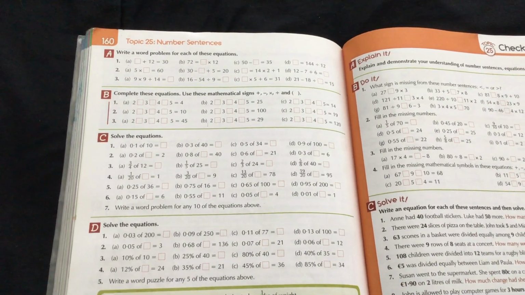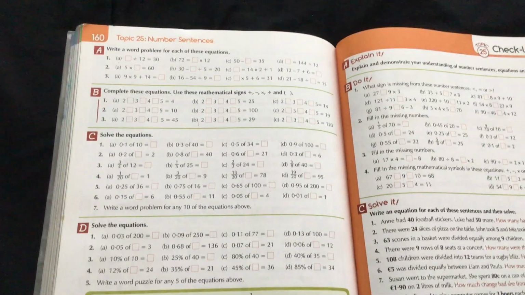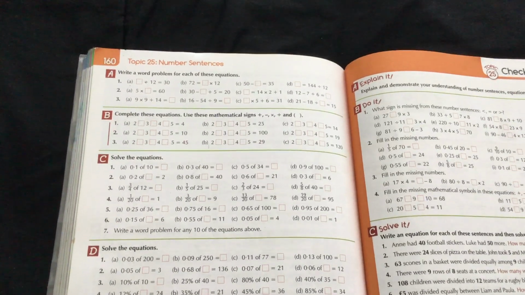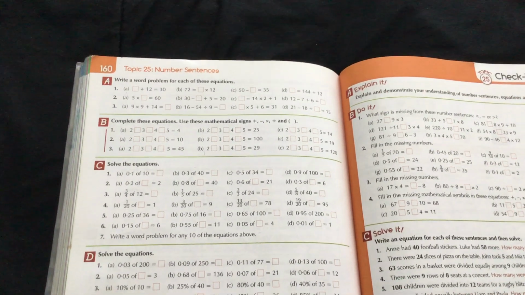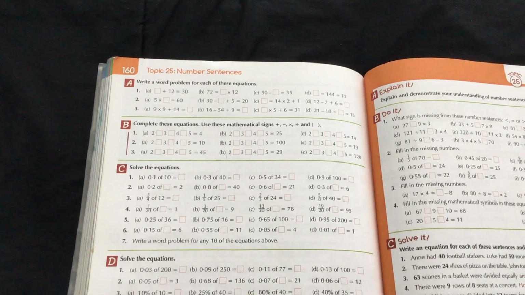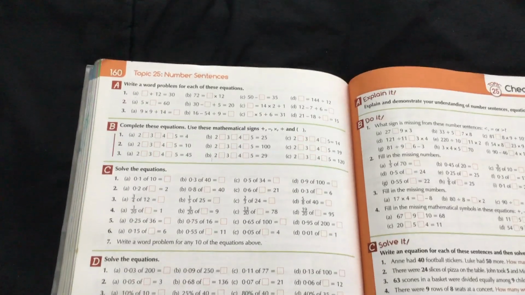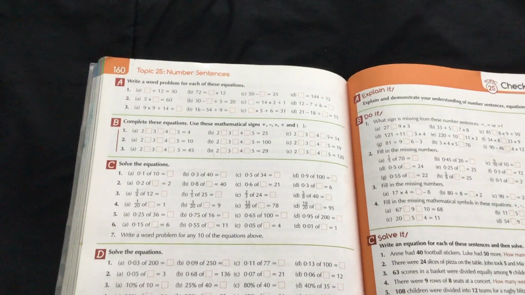1/20th of a number is 1. So we know that 1/20th is equal to 1 because it said it. We don't know what the number is yet. That's what we're trying to find out. And that number will be 20/20ths because we're dealing with 20ths. And that's equal to 1. So if 1/20th is equal to 1, to get 20/20ths, you just multiply by 20.